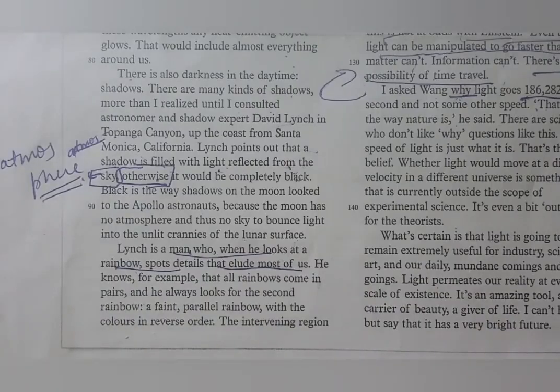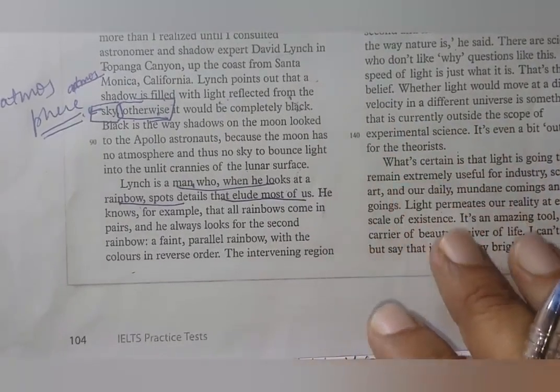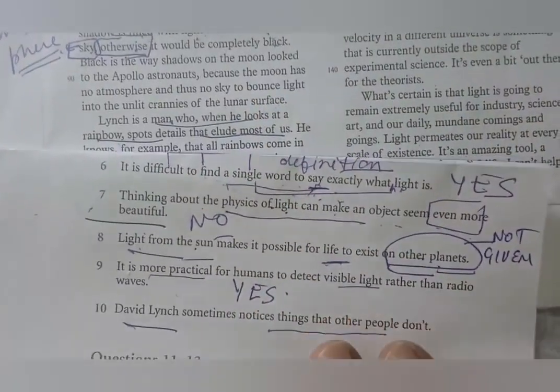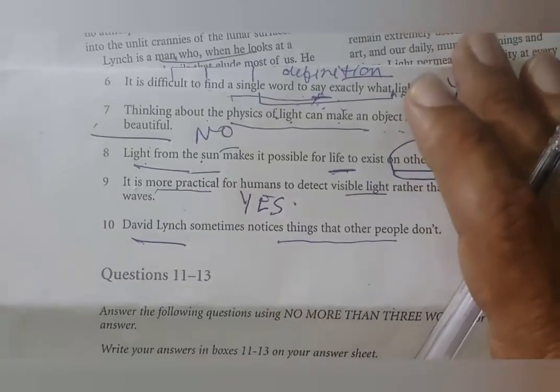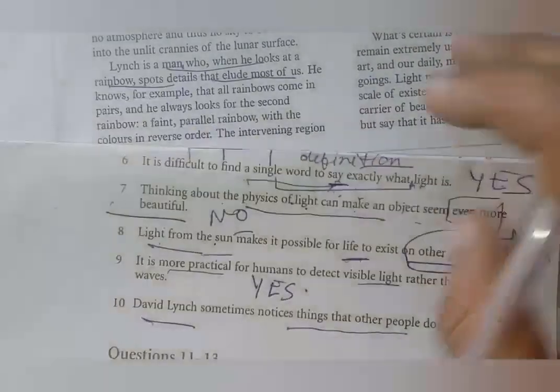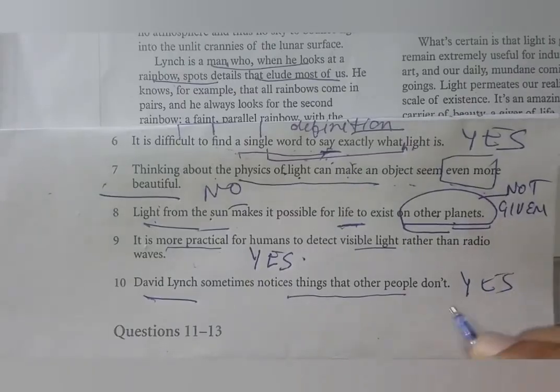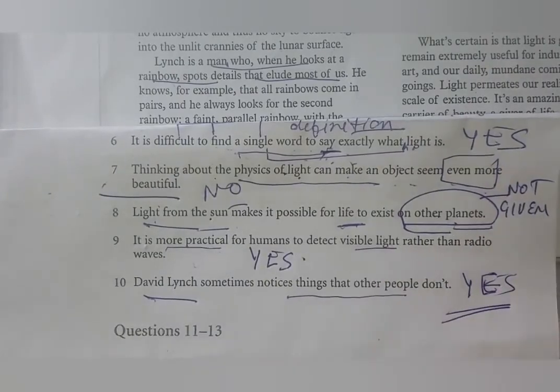Because when he has written "a man", it means he is trying to compare with others. This saves our time, this kind of language. A man who, when he looks at the rainbow, spots details that elude most of us. So here it is written clearly. You can check, visible on the screen, please. Now visible clearly. So the complete match is ELUDE.